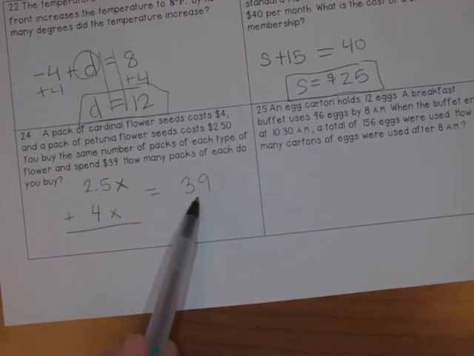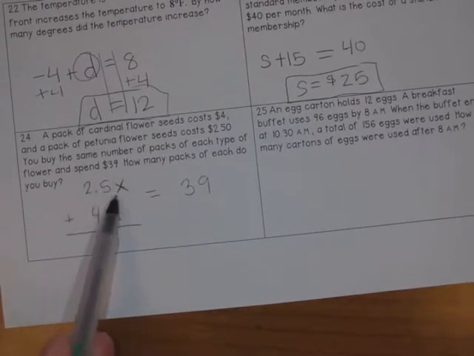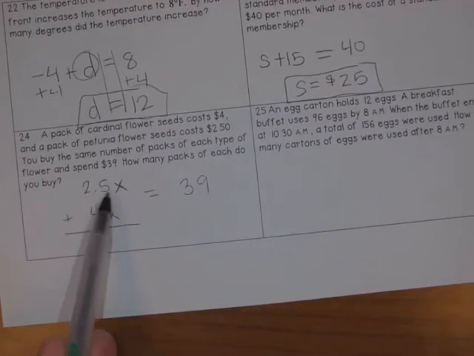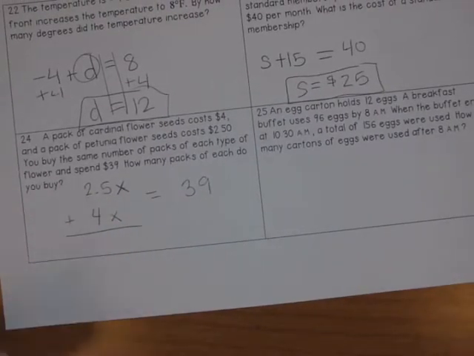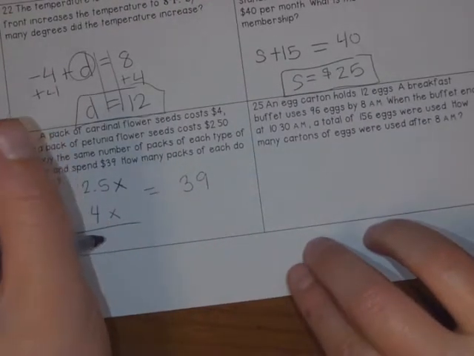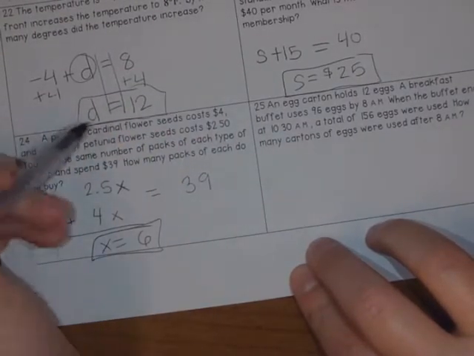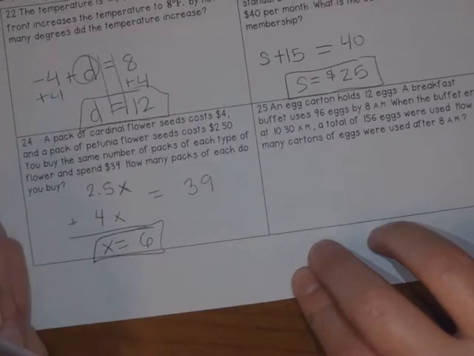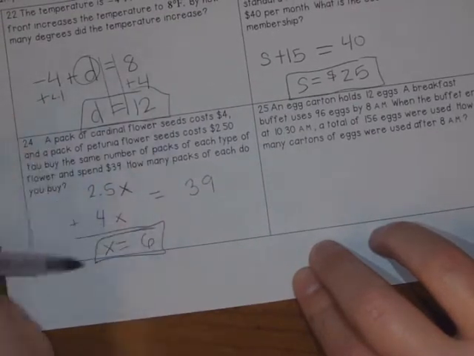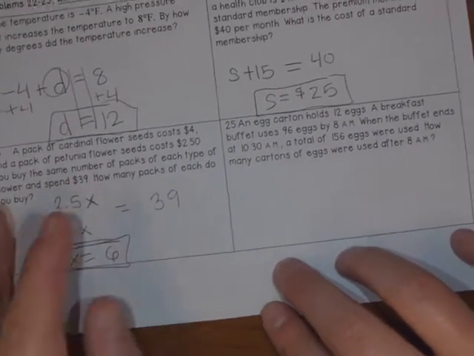Because 39 is a whole number, I knew that this had to be a whole number, and so it has to be times by an even. So I figured out that x is going to equal 6. But that's because I had to multiply these both by 1, and then 2, and then 3, and then 4, all the way till I got to 6. I was like, oh, that works.